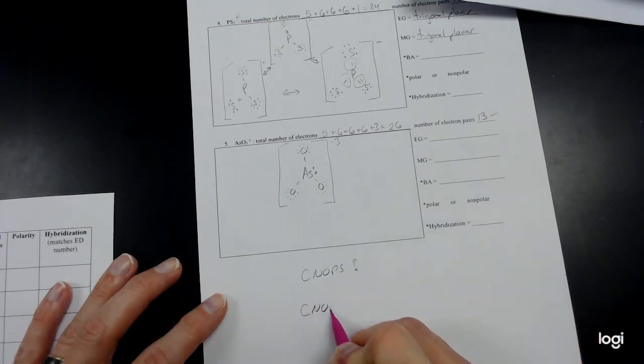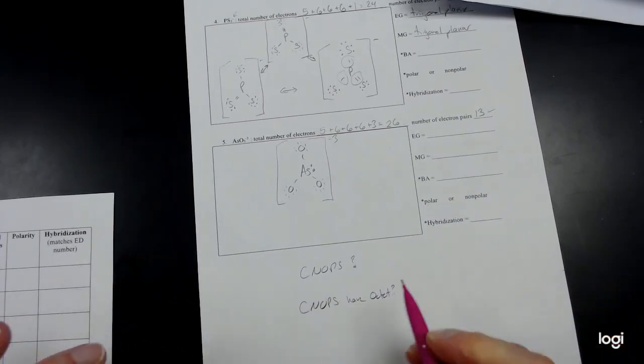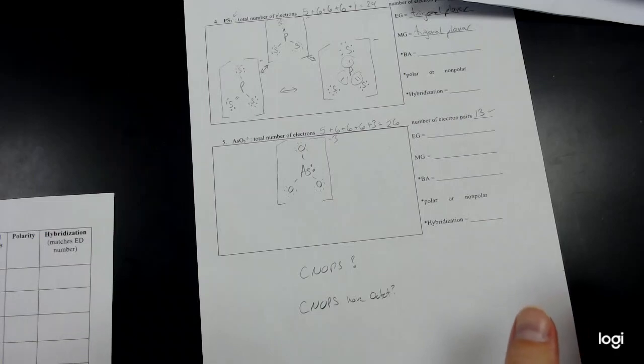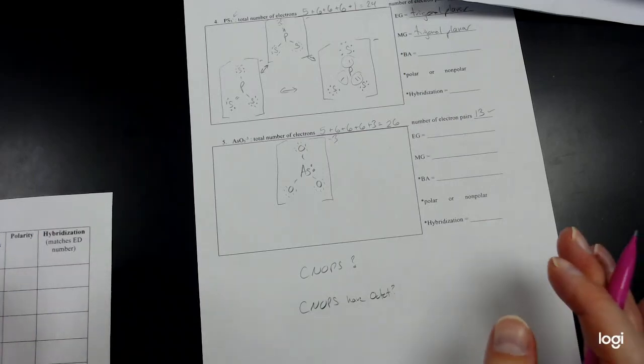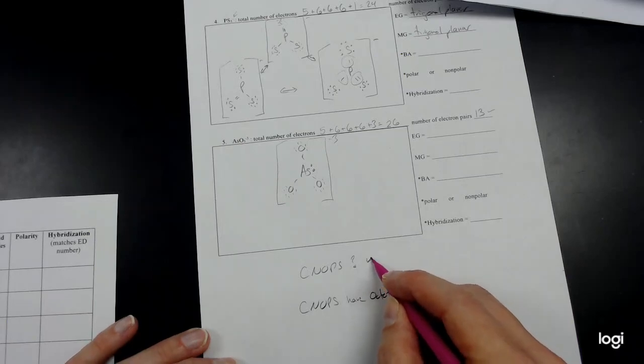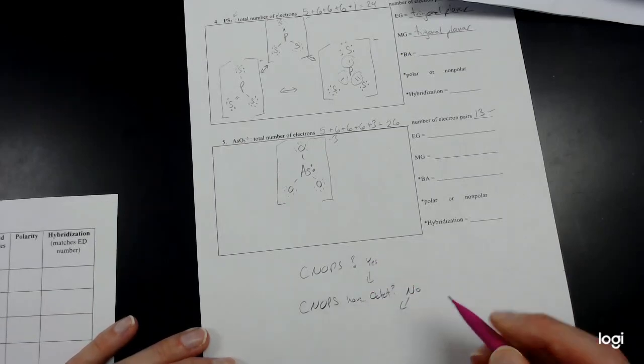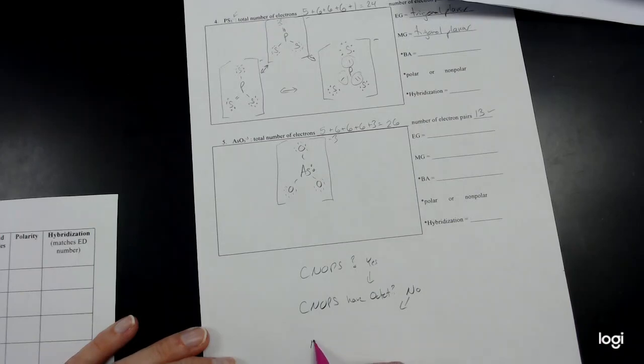Does the SYNOPS element have an octet? And if yes, I'm done. If it's more than an octet, I'm also done. I stop. I don't keep going. Only if I say yes here and no here do I keep going on to adding multiple bonds.